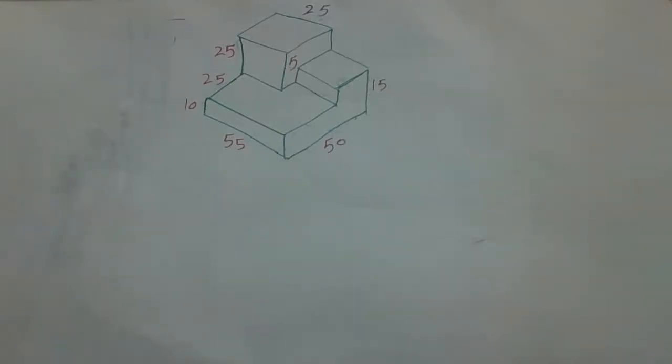But for oblique shapes, how do we draw them? The oblique shapes are inclined by 45 degrees, 45 degrees for the depth of the shapes.